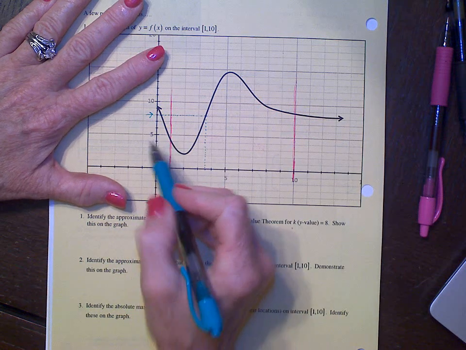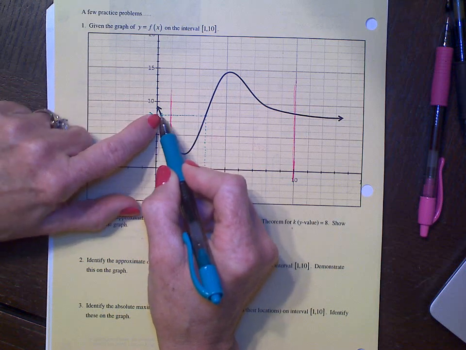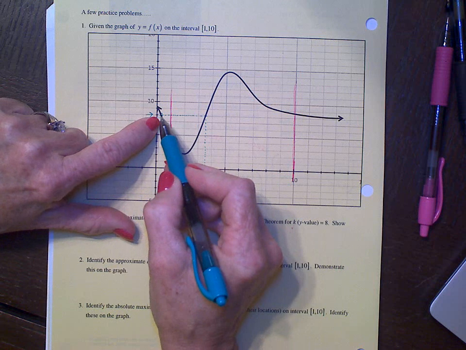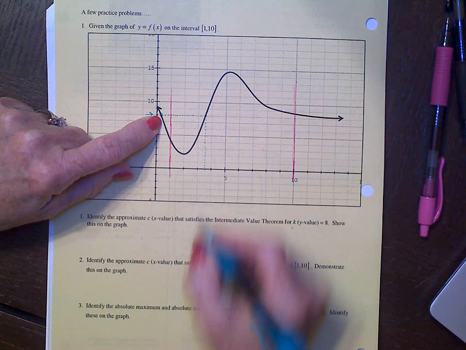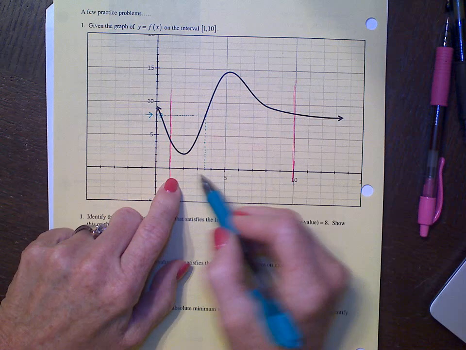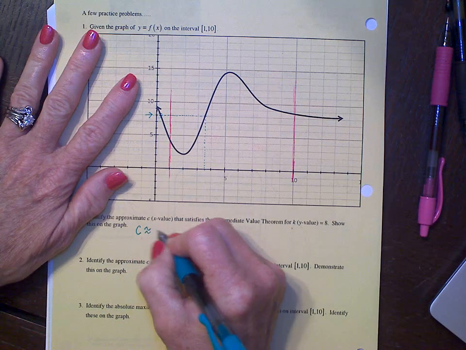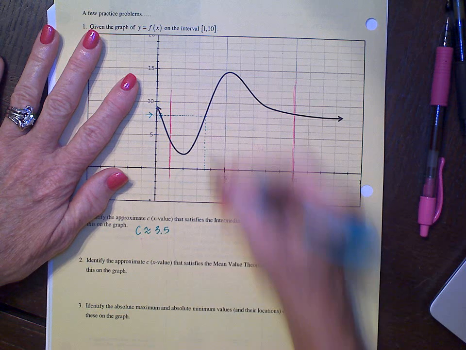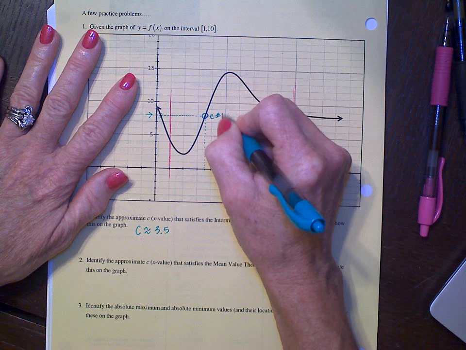Now, there is another one right here. There is another x value that produced a y value of 8, but that's not valid because that's outside of our window. So our c value here looks like it's 1, 2, 3 and a half. So c is approximately 3.5. And there's your c value for number 1.